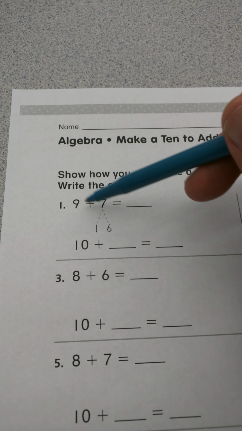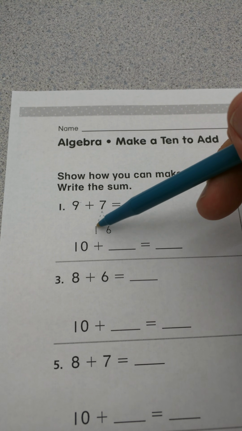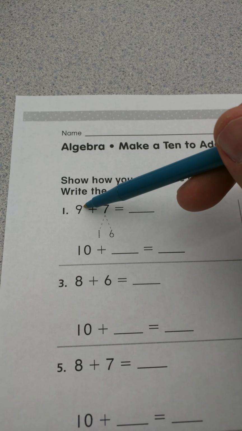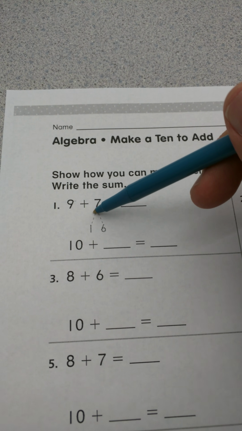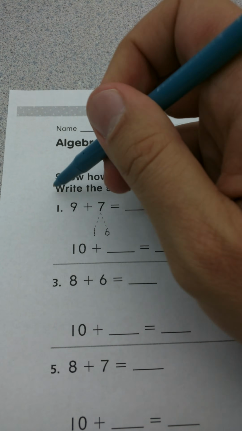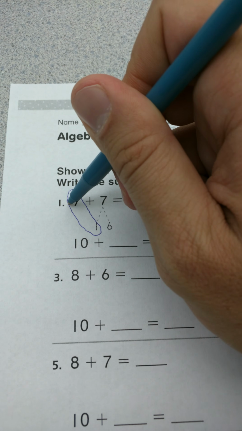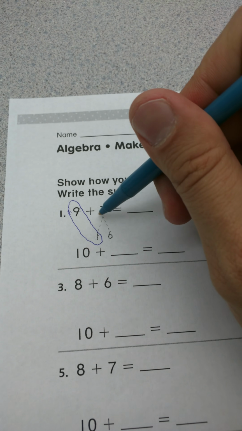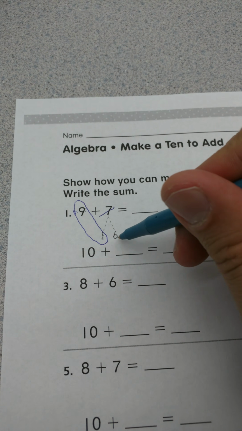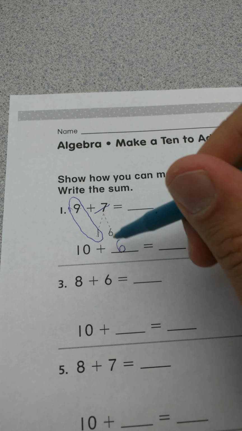So what you see here is they've broken apart the 7 into 1 and 6, because if I look at the 9, all I need is one more to get to 10. So they break it apart, the 1 here. And what I like to do, or have my students do, is have them circle these two so I know they're together now, and now this equals 10. Cross this one out, and I know I have 6 left over, because I'm not using this 7 anymore. My new addend is going to be 6.